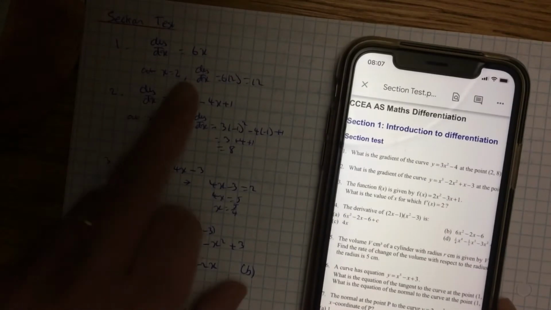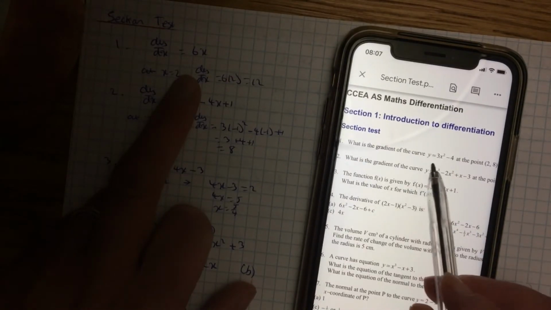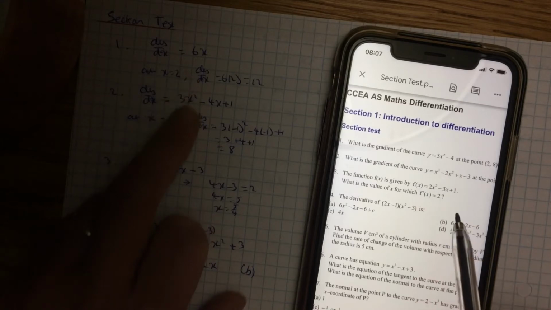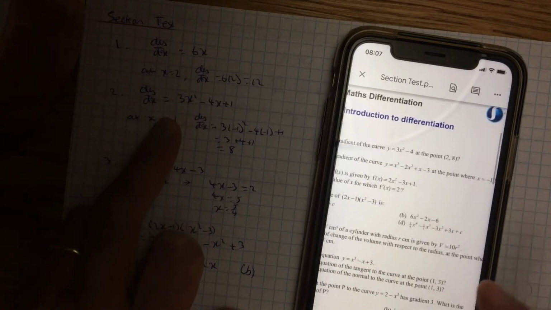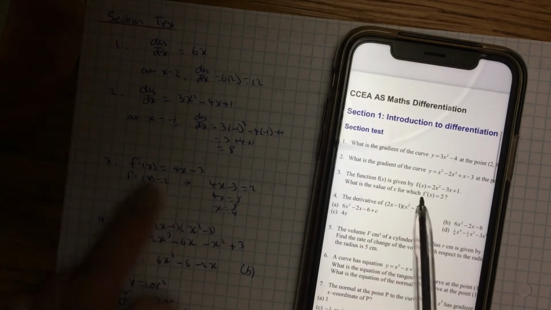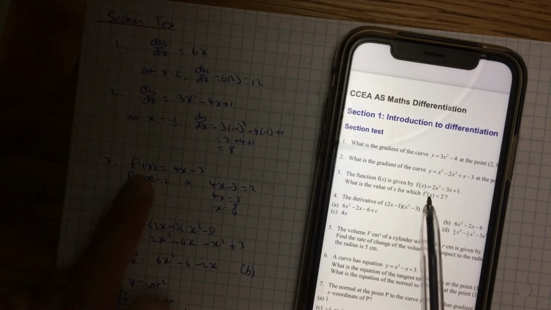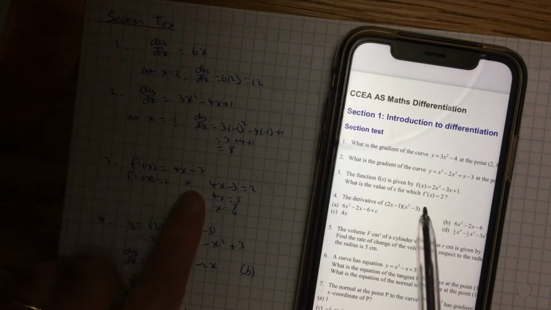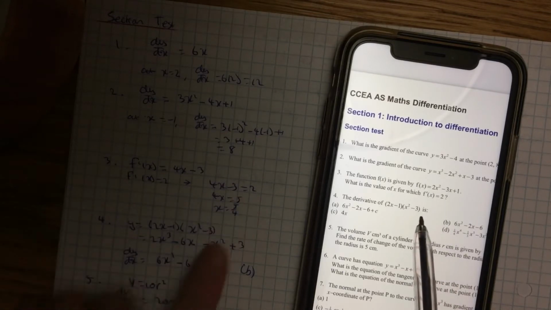Okay, so how do we look through this section test now? First one, the gradient, straightforward enough, differentiate, put in 2. Next one, the same, differentiate and put in -1. Number 3, I wrote it in terms of f dash x there. So you differentiate and then put it equal to 2 and solve it.